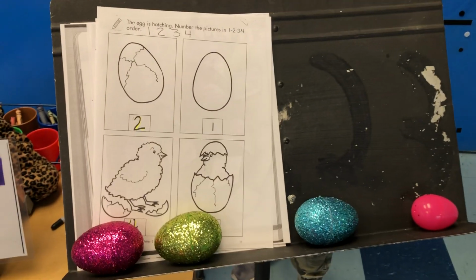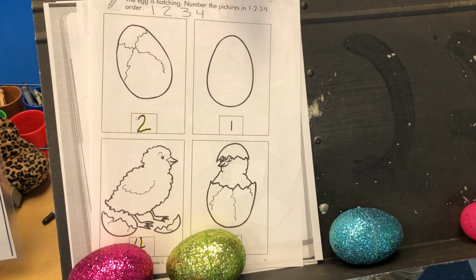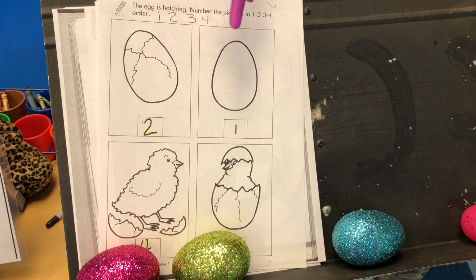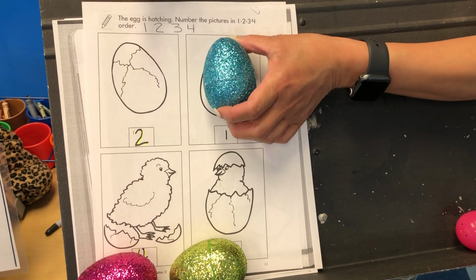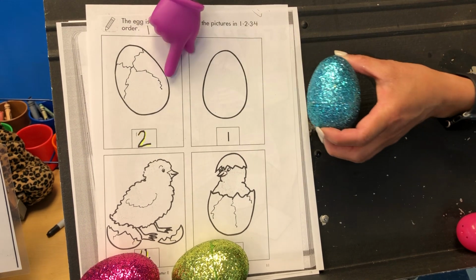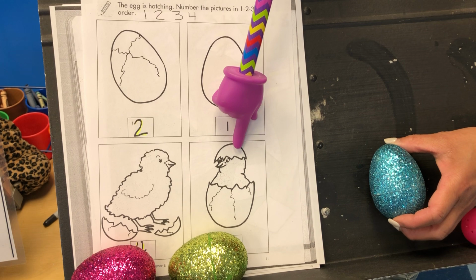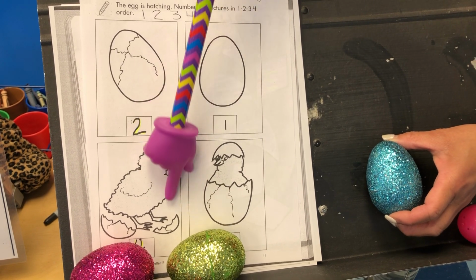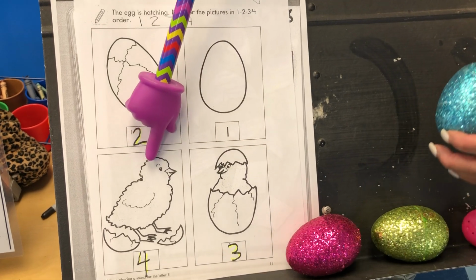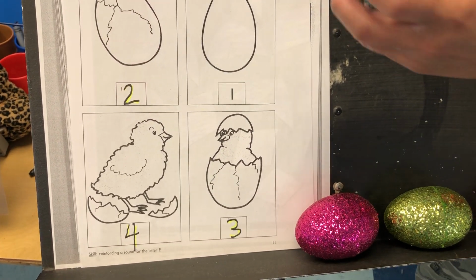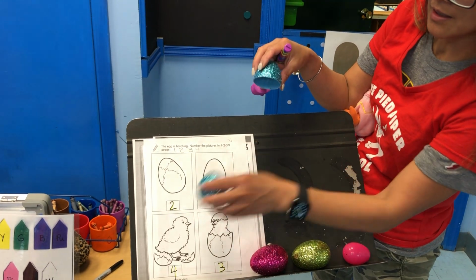Remember what was on the page? There was a picture of an oval egg. Oval, oval. The egg got cracks in it, and then something popped out. And when the egg opened up, a chick popped out. So these eggs opened, but there's nothing inside.